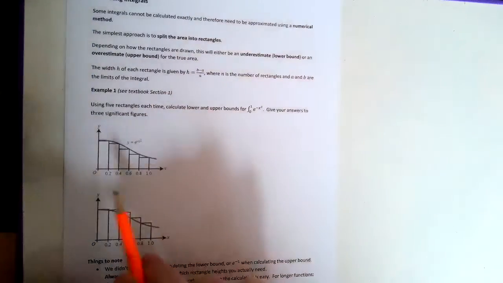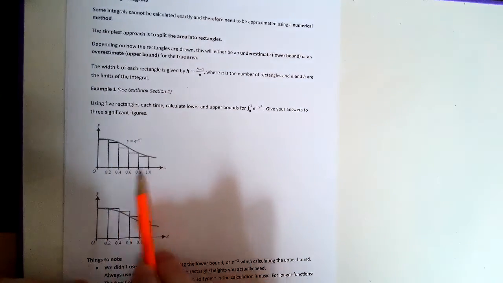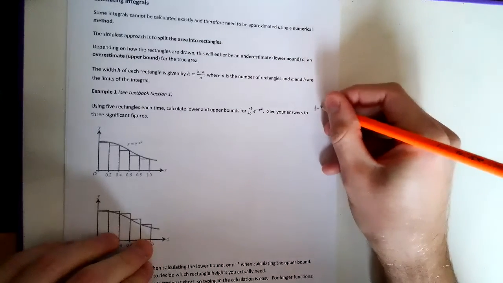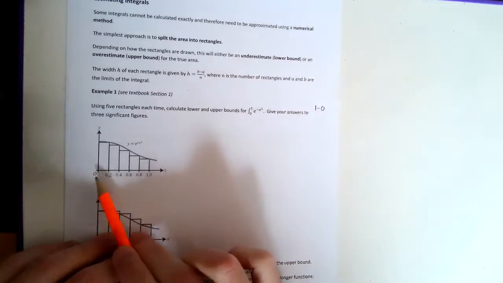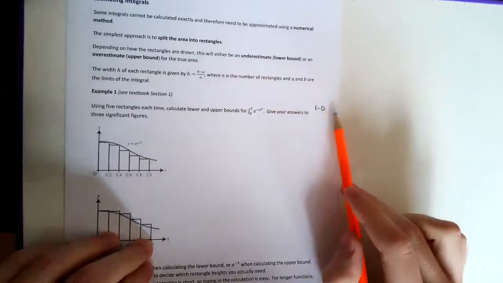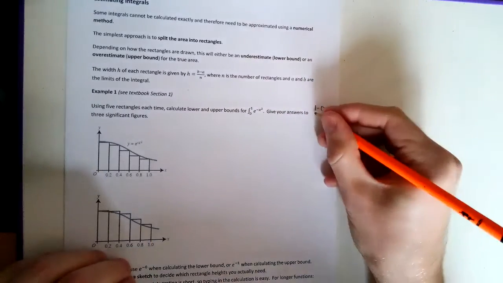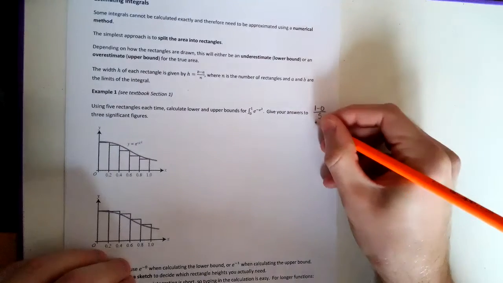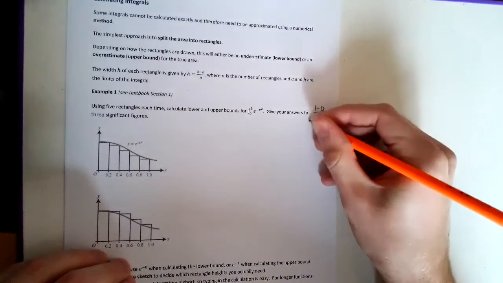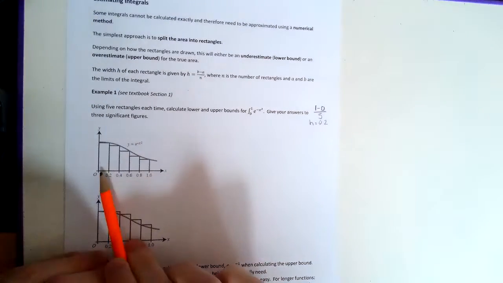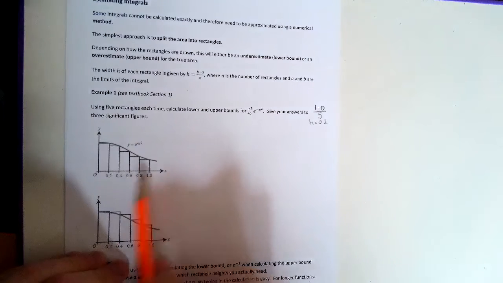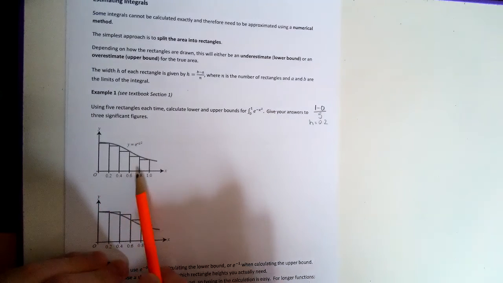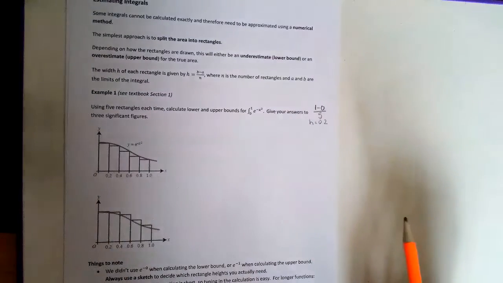To do that, we need to work out what the big distance along the bottom is. So we would do 1 minus 0. That's how long it is, that's just 1, and you'll see why I'm doing this, not just writing 1. I want to divide it by how many rectangles I want. So I divide by 5, so I get the height of each rectangle, the h we call it, which should be 0.2. So can you see it goes up in steps of 0.2, look: 0.2, 0.4, 0.6, 0.8, and 1.